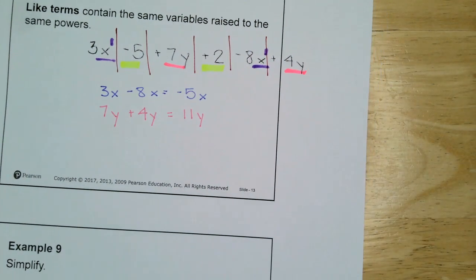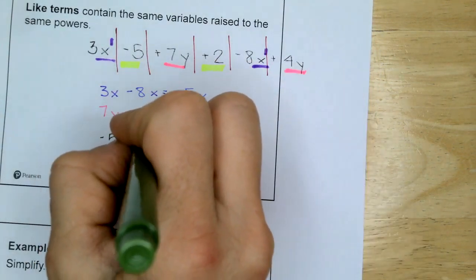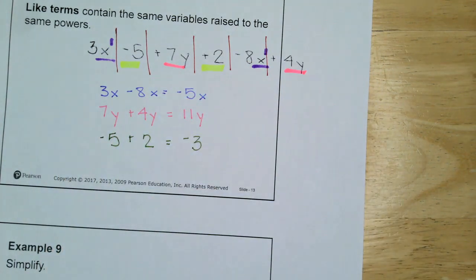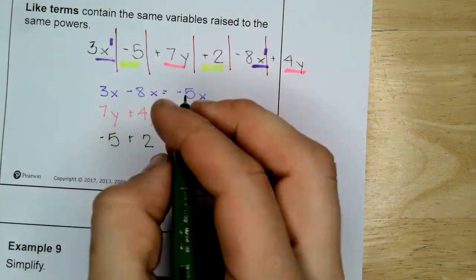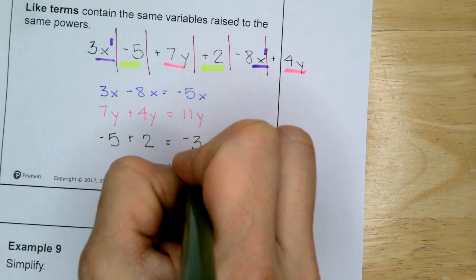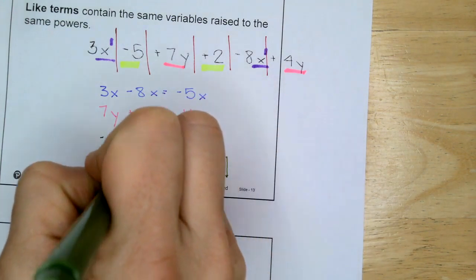Good. And then -5 and 2 become -3. So what you're left with in the end is -5x plus 11y minus 3 by combining what are called like terms.